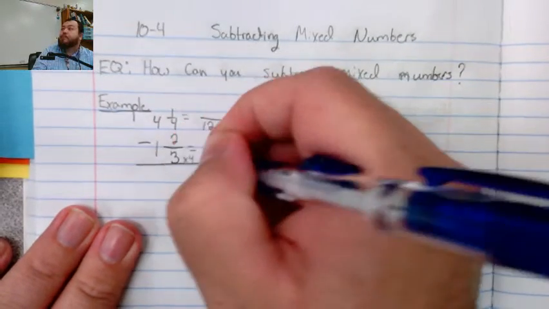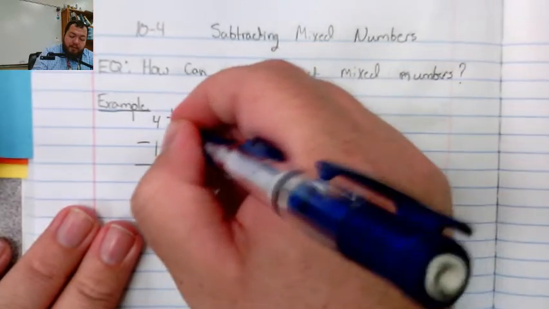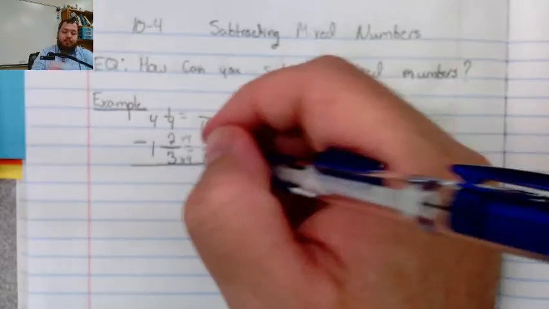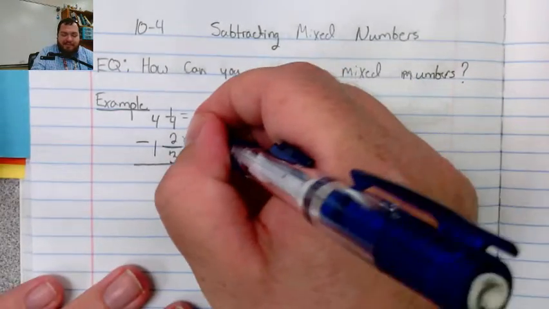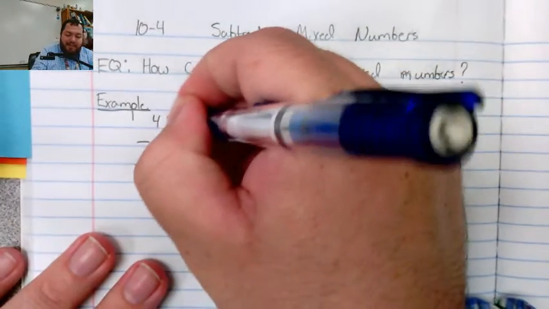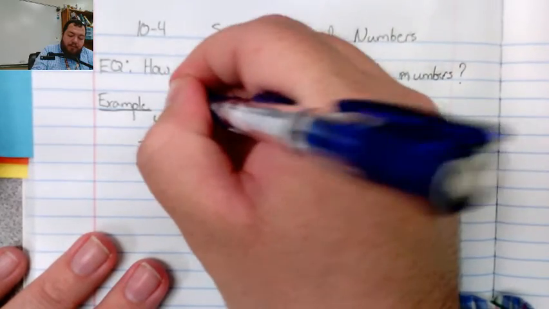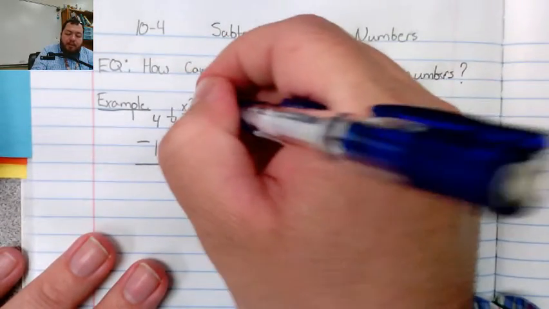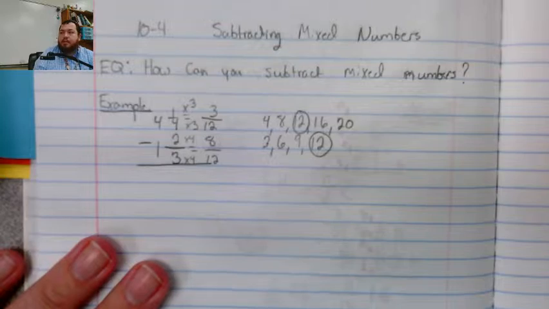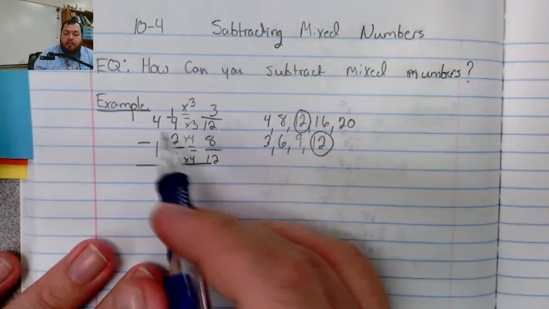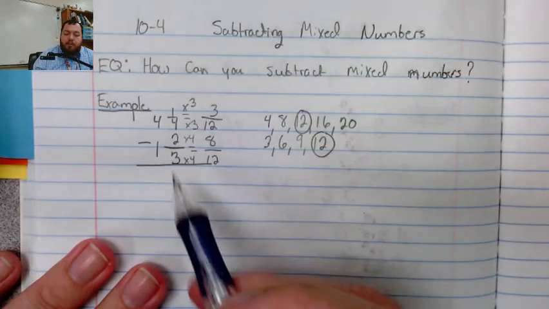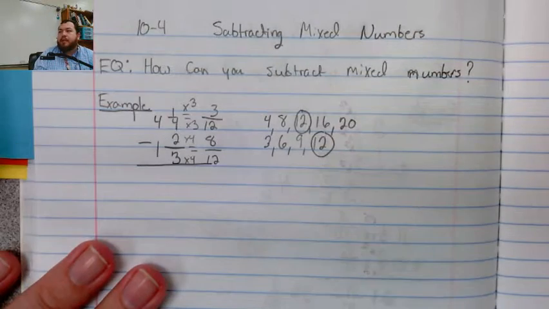So 3 times 4 equals 12. Times 4. Times 3 equals 12. 1 times 3 equals 3. So now, once we have our equivalent fractions set up, 1/4 is equivalent to 3/12. 1 2/3 is equivalent to 8/12.